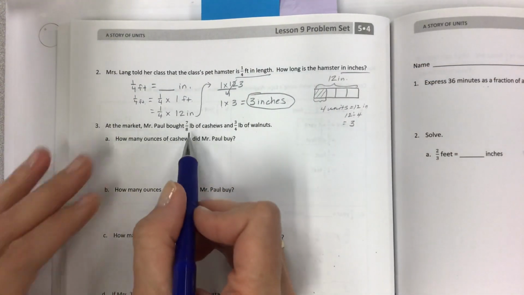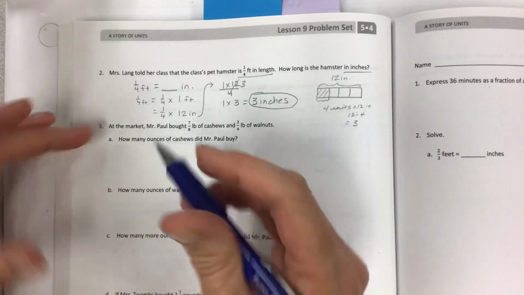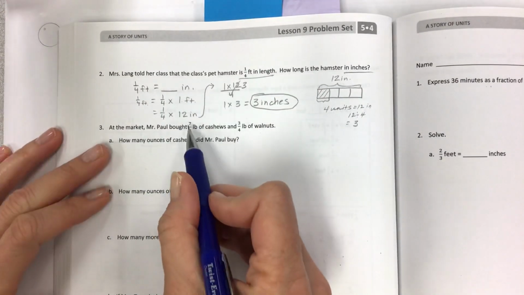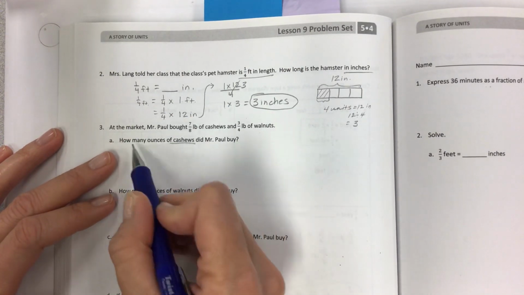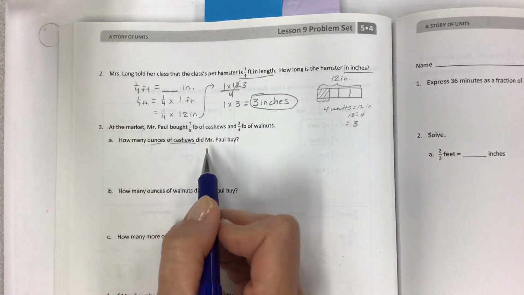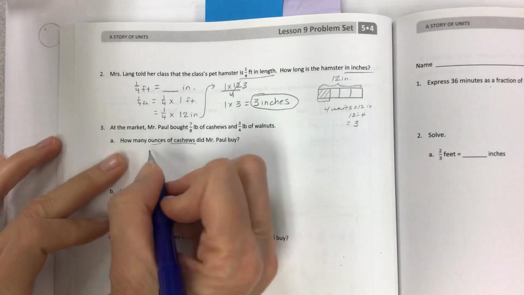Okay, at the market, Mr. Paul bought 7/8 pound of cashews. Oh, we have lots of parts here. 7/8 pound of cashews and 3/4 pound of walnuts. First of all, how many ounces of cashews did Mr. Paul buy? Only take the 7/8.